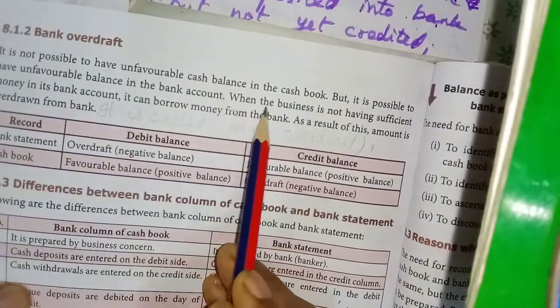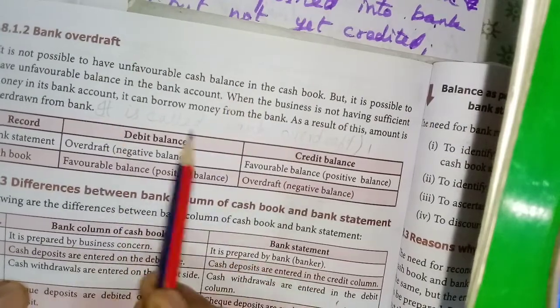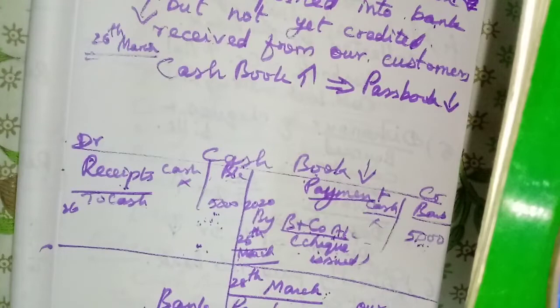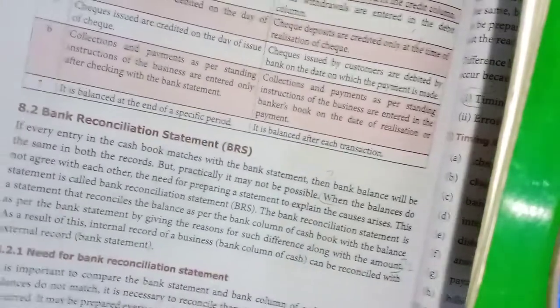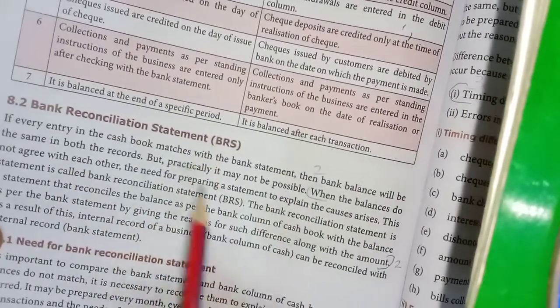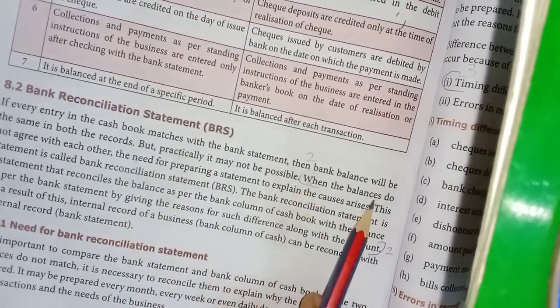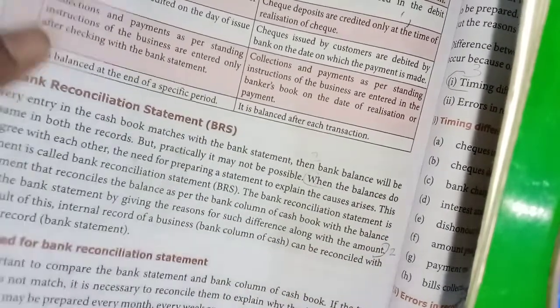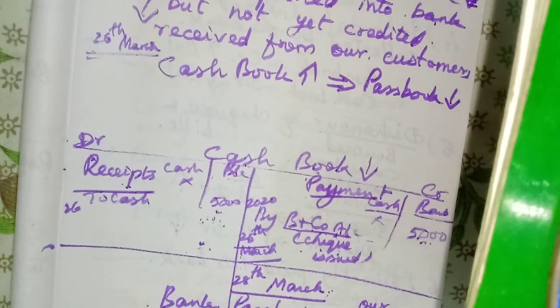Okay, when the business from here, it is called bank overdraft. That's the first question answer. Okay, the second question is, what is bank reconciliation statement? There, the next heading. Okay, after the differences, bank reconciliation statement is there. Here, when the balances do not agree up to here. Okay, here you mark. Okay, second question.